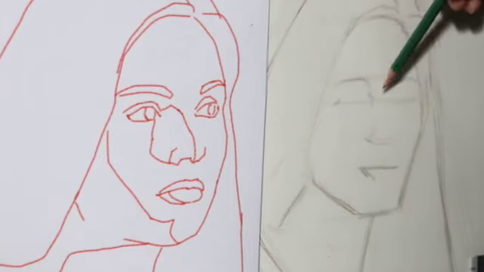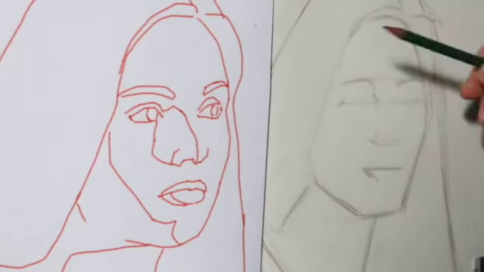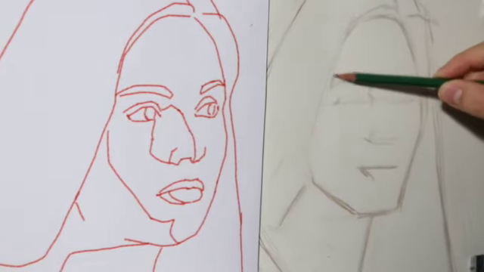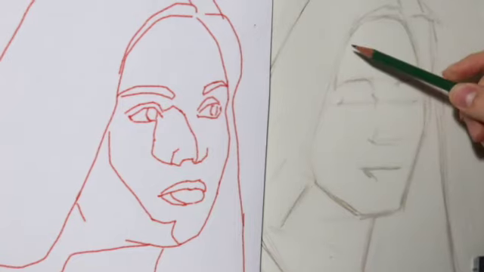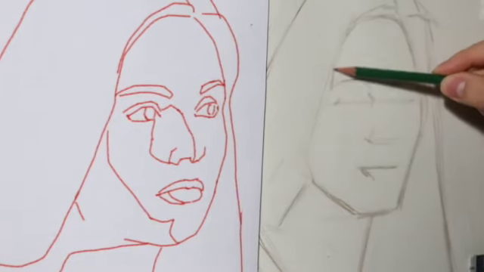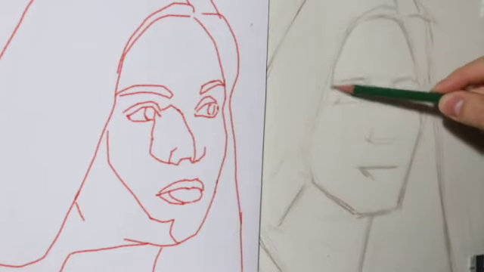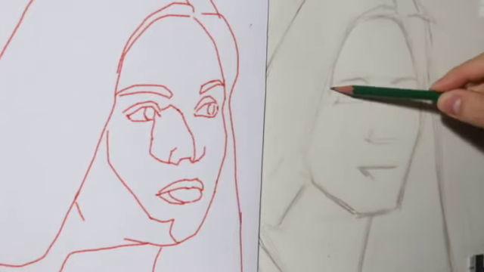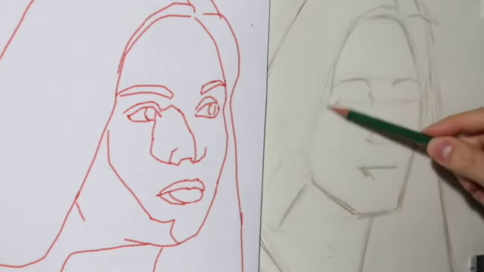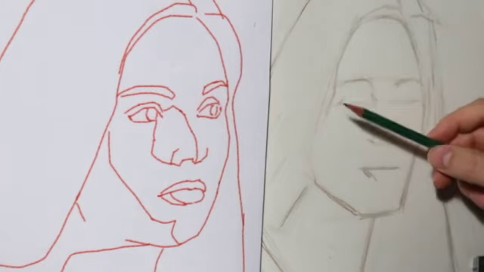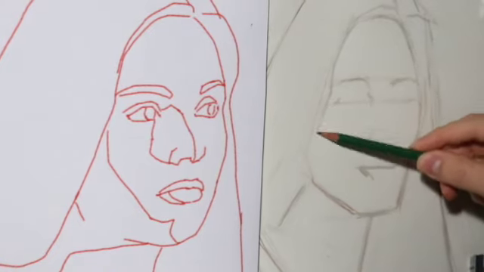This Strathmore 400 series can really take a beating, so I like this paper for this. If I were to make a very smooth, polished and rendered drawing, then I would probably go for a Bristol paper, which Strathmore makes, but I'm not going for that. This is just a linear drawing.